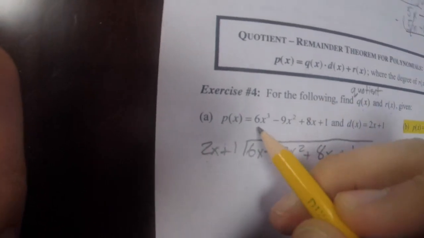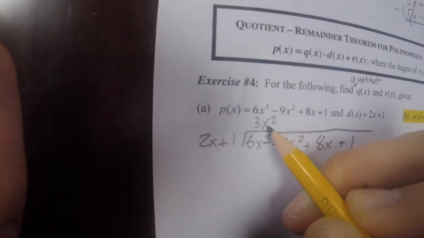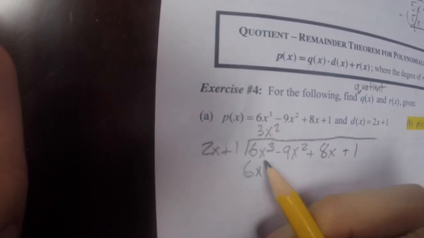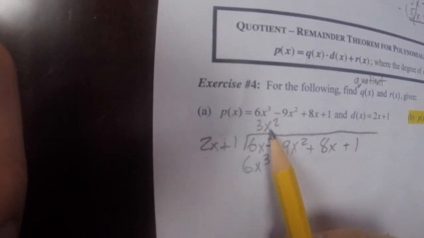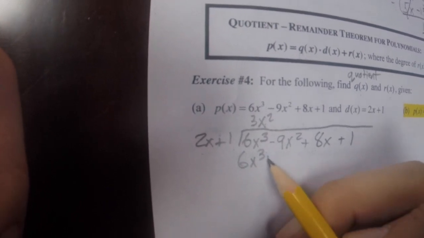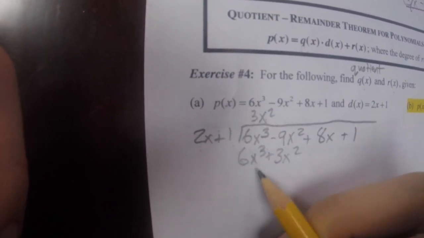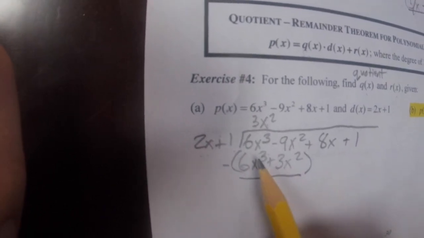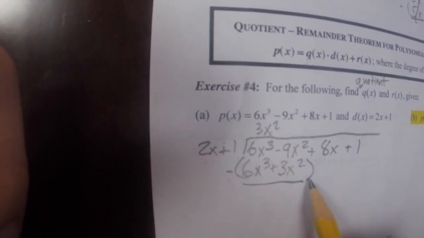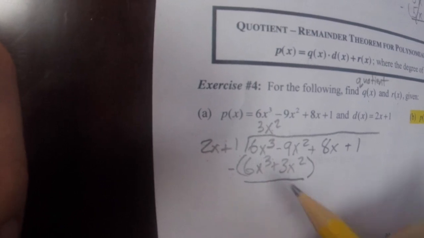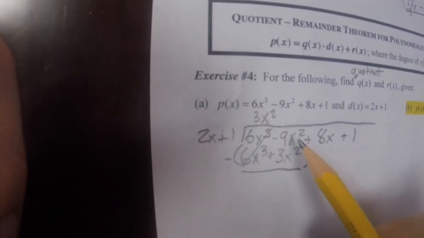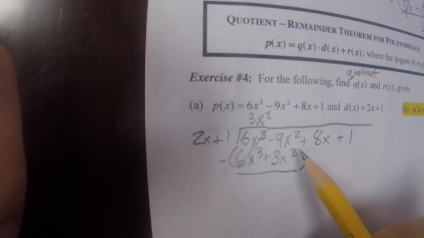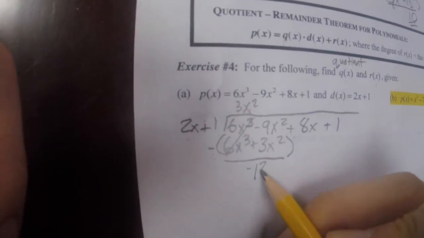I think it's just 3x squared, right? 3x squared times 2x would be 6x to the third. And then I have to do 3x squared times 1, which is 3x squared. Remember, I'm subtracting this entire thing, so this negative is distributed in here. 6x to the third minus 6x to the third cancels. Negative 9x squared minus 3x squared would be negative 12x squared.